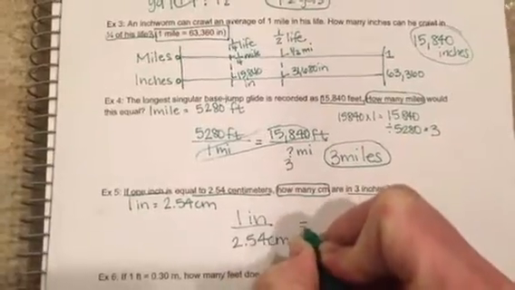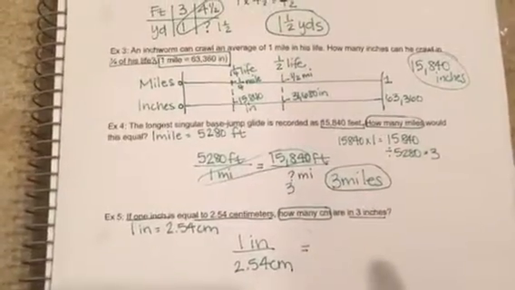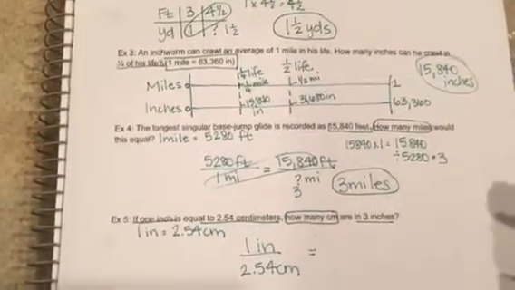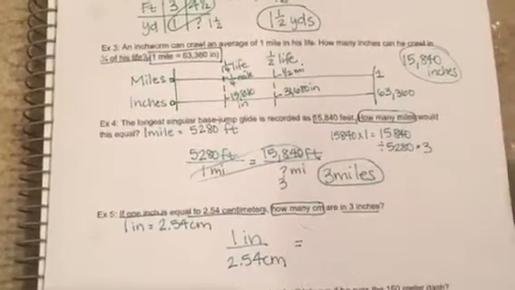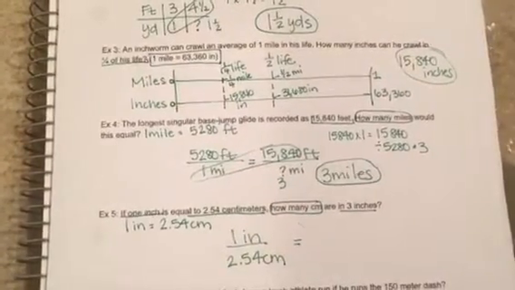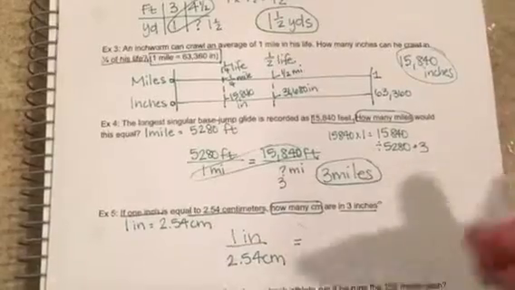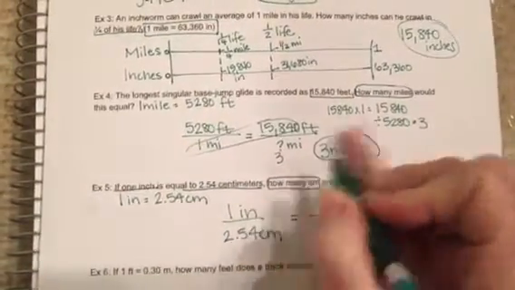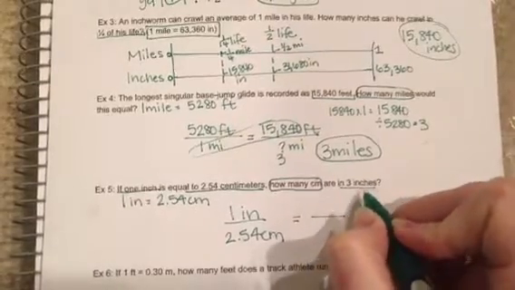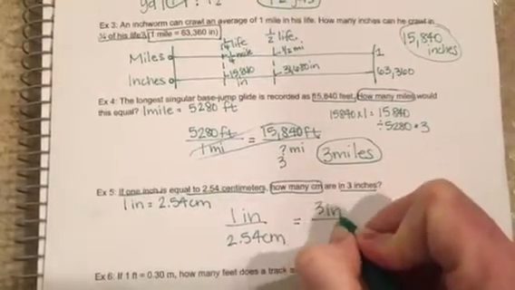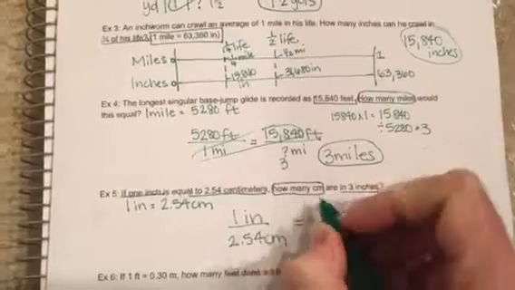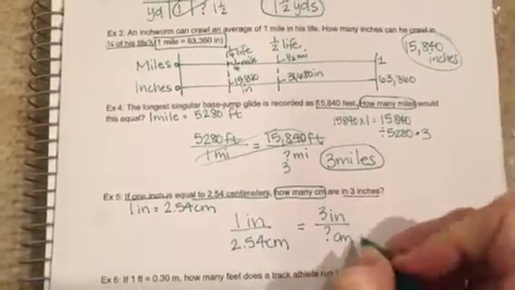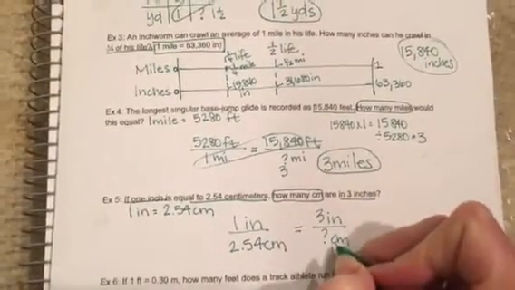And it really doesn't matter which one you put on top and which one you put on bottom, because it is a ratio comparison. And you're just going to plug in the identical unit on the other side of your equivalent ratio. So if I'm looking for an equivalent ratio here, these are inches, so that means the 3 inches has to go here. And remember, we're trying to figure out how many centimeters, so that question is right there.